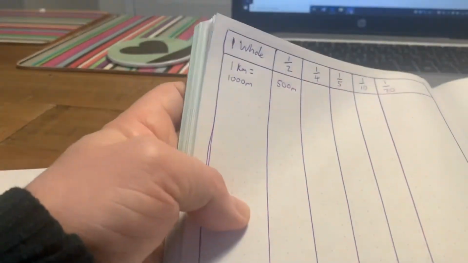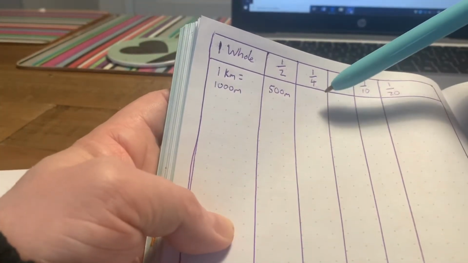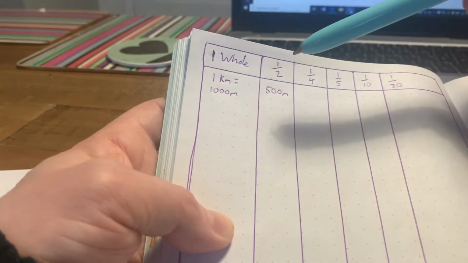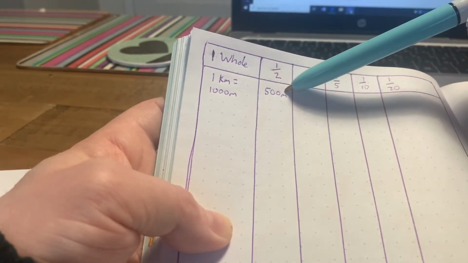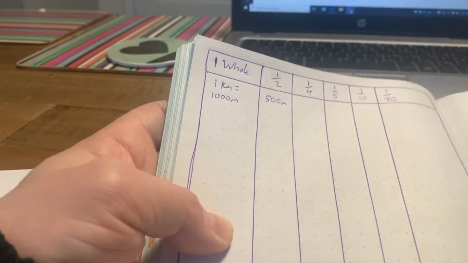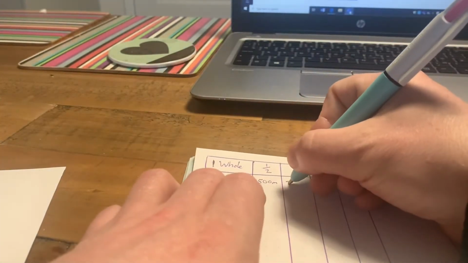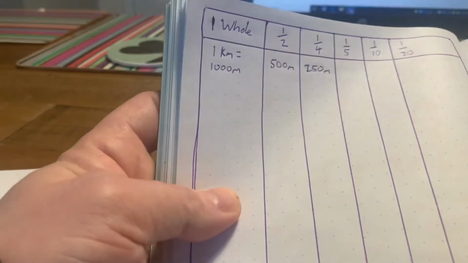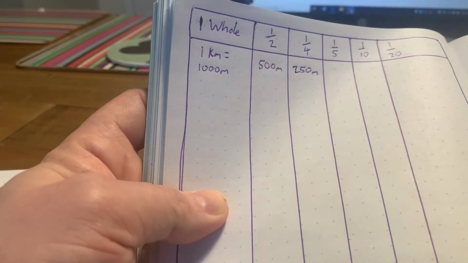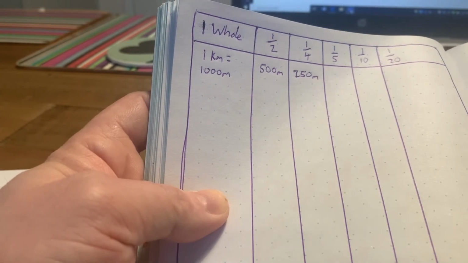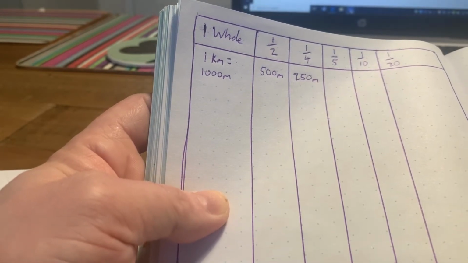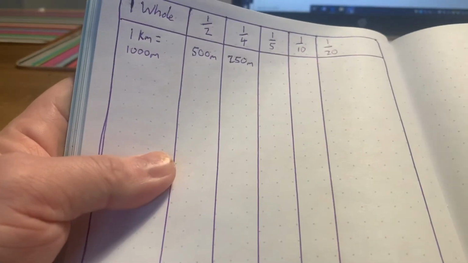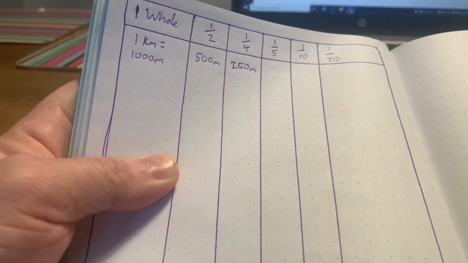So going back up here, if I'm finding out 1/4 of a kilometer, that's 1/4 of 1,000. If I half it, I end up with 500. If I half it again, I end up with 250 meters. Okay, so it's quite good to know that 1/4 of 100 is 25, and 1/4 of 1,000 is going to be 250.